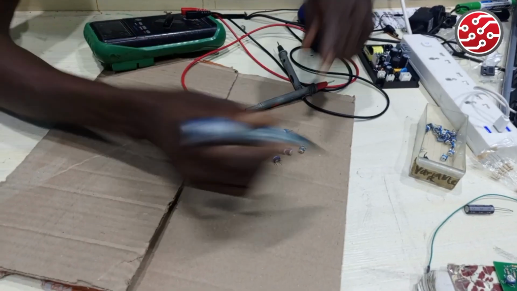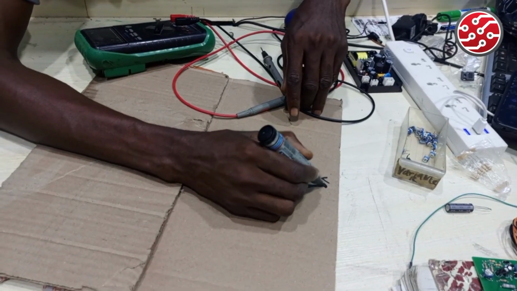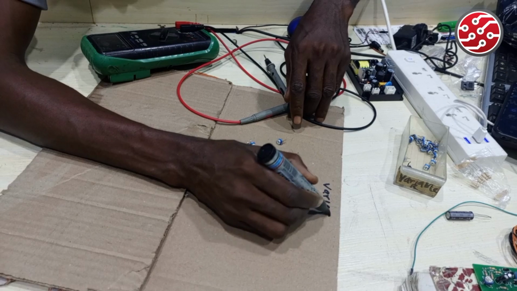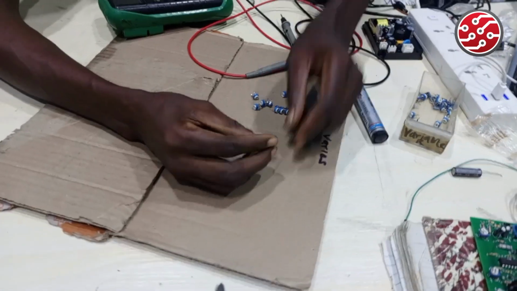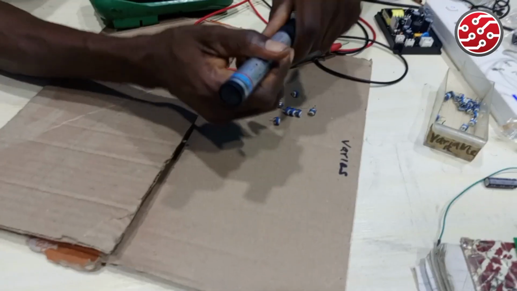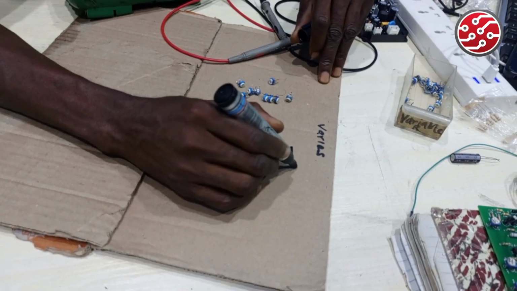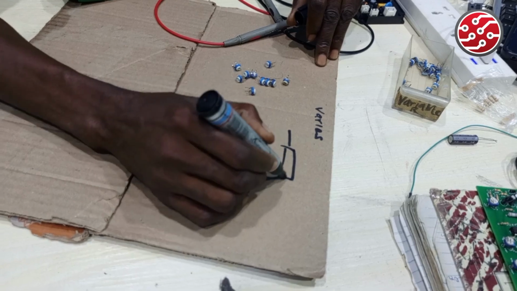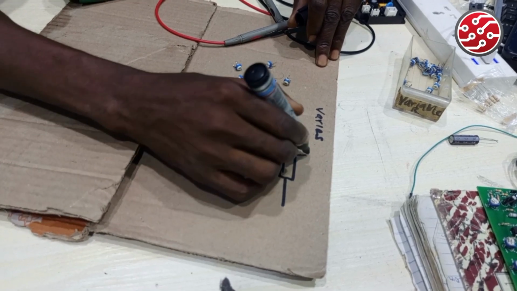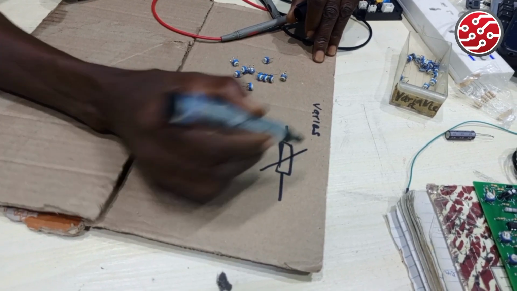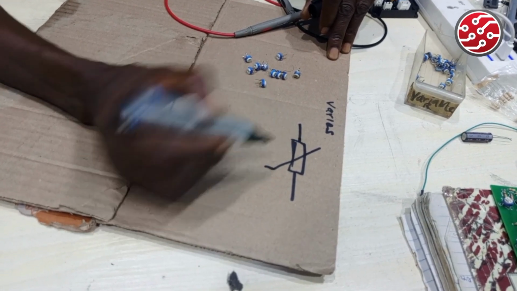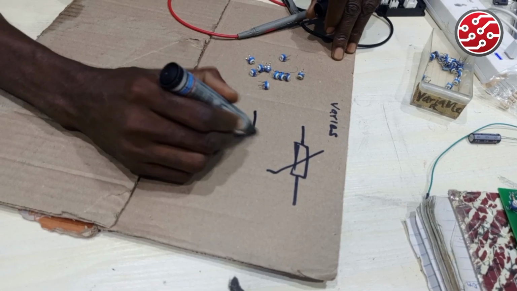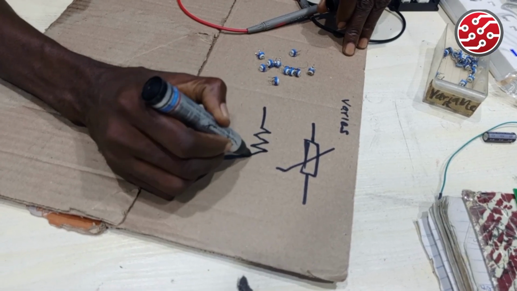Variable resistor. Variable because it varies. Varies because it changes. Now, it is represented with this symbol. Some people can still use this symbol.